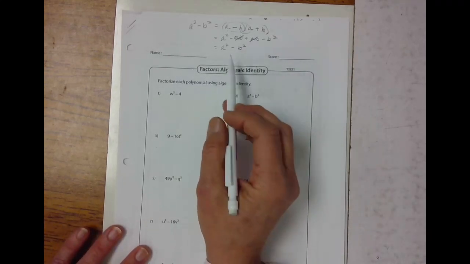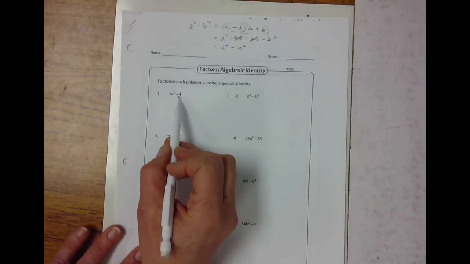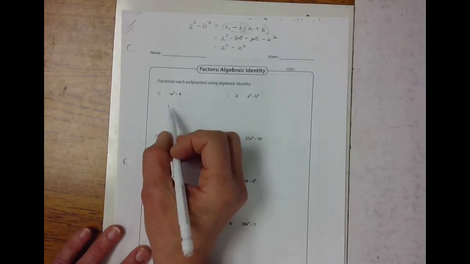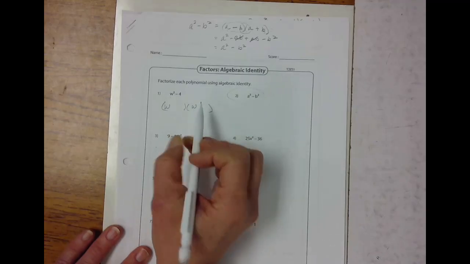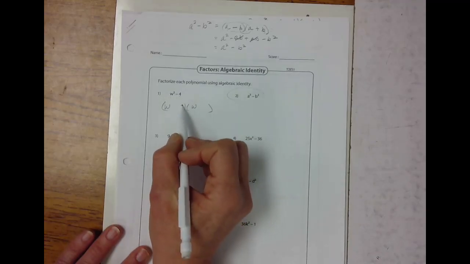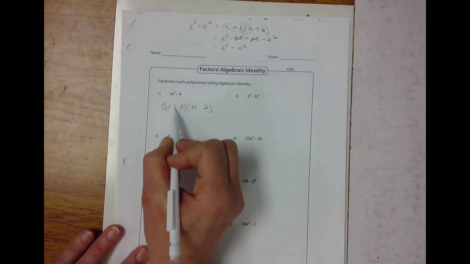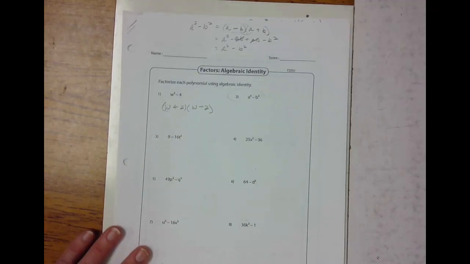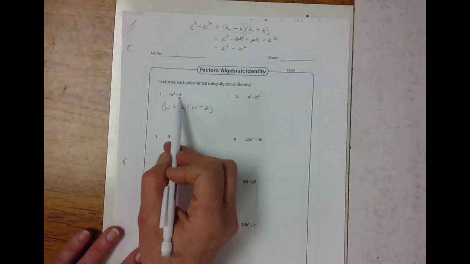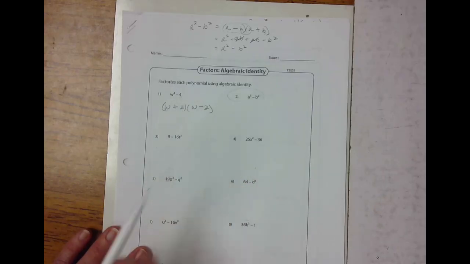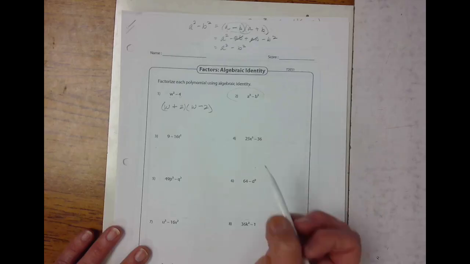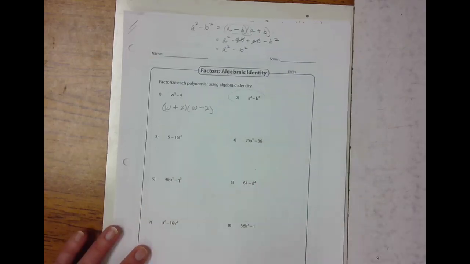So when I do factor this, I'm going to start off by taking the square root of both. And so I'm going to have the w, and then I'm going to have w. I'm going to take the square root of 4, which is going to be 2 and 2, and then I'm just going to have a plus and a minus in between. And so w squared minus 4 is the difference of two squares, and it factors to w plus 2 times w minus 2.